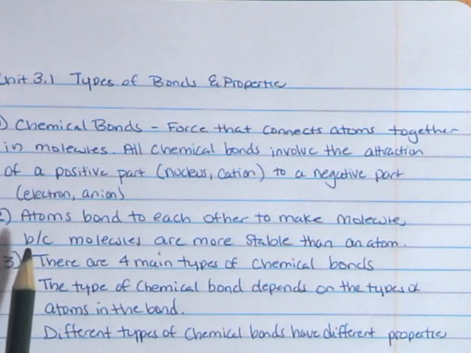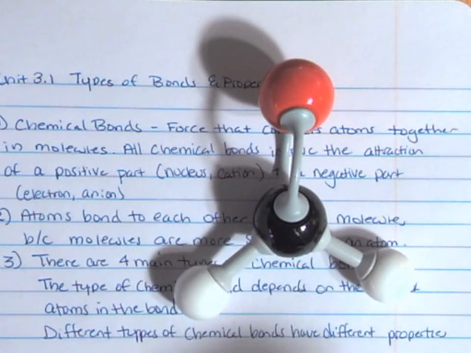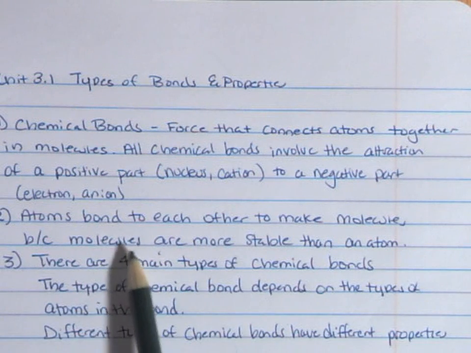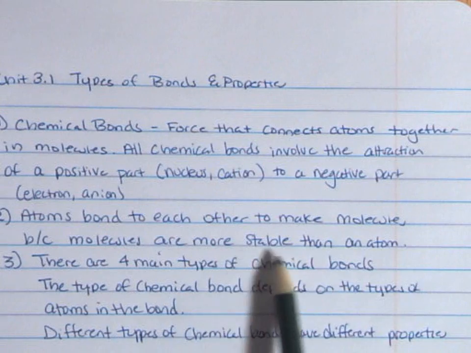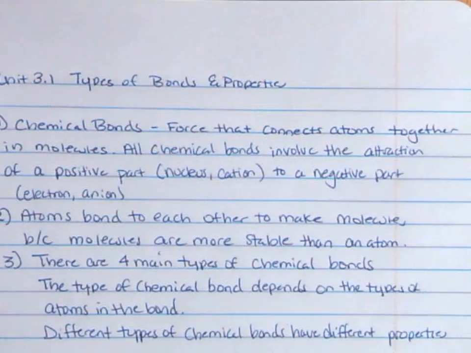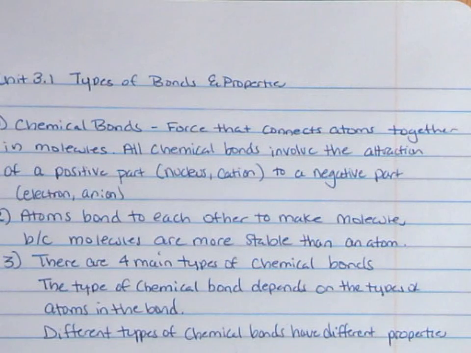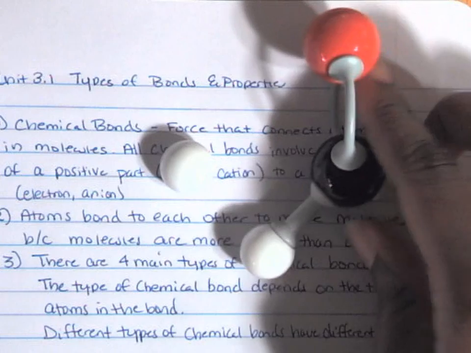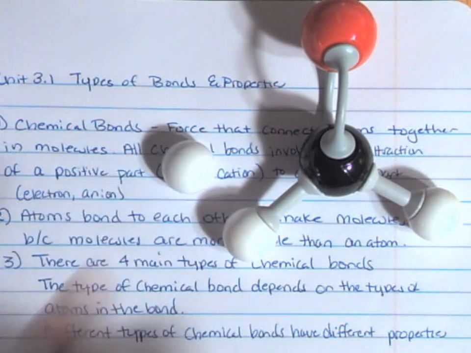Now the question may be, why do atoms form bonds? Why would this hydrogen want to bond to that carbon instead of just being a free hydrogen? The reason is that atoms bond to each other to make a molecule, and they do that because molecules are more stable than an atom. So the hydrogen inside of the formaldehyde is more stable than a single hydrogen atom. This hydrogen is more stable than this free hydrogen atom.